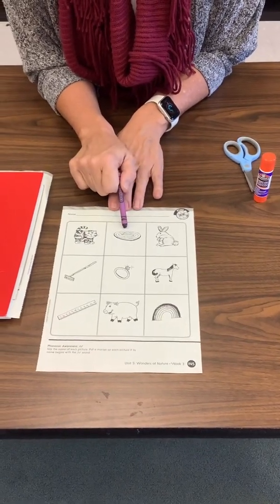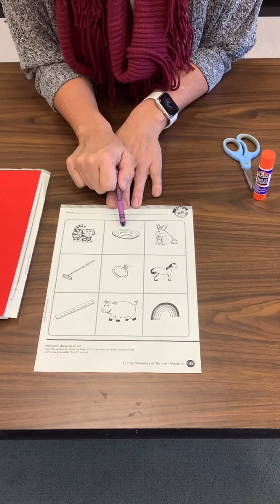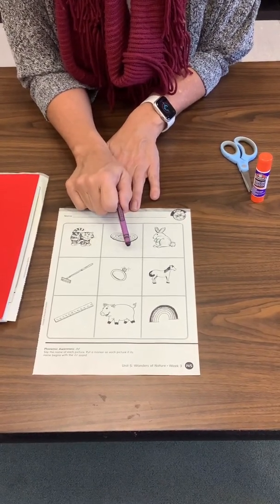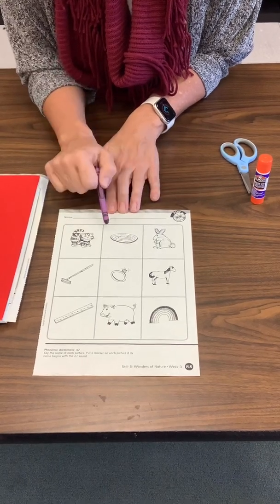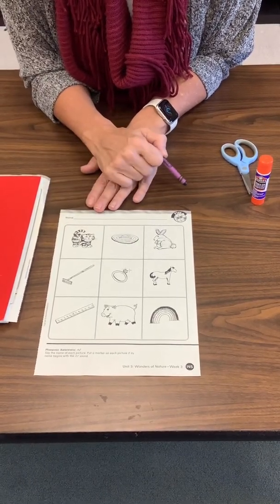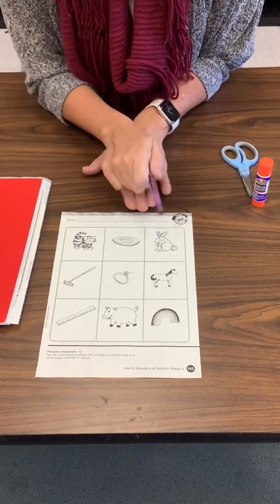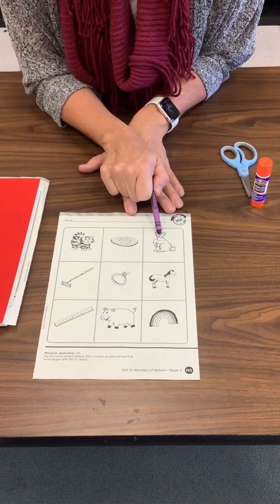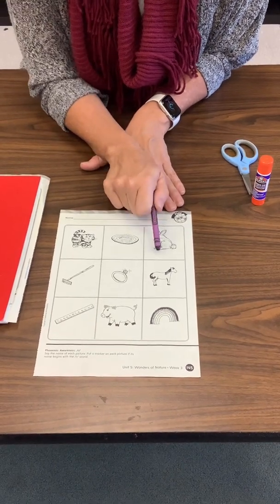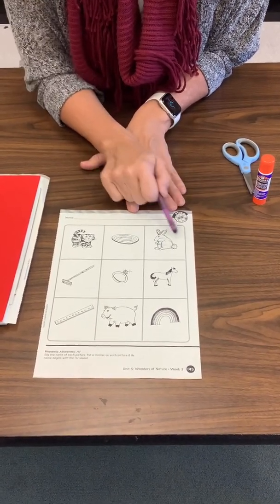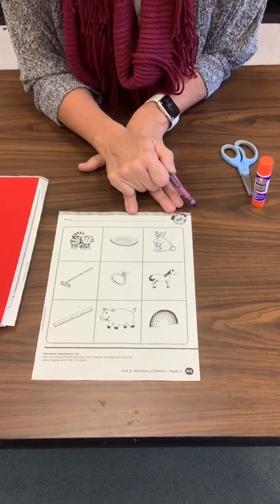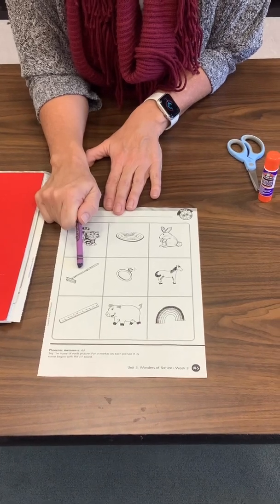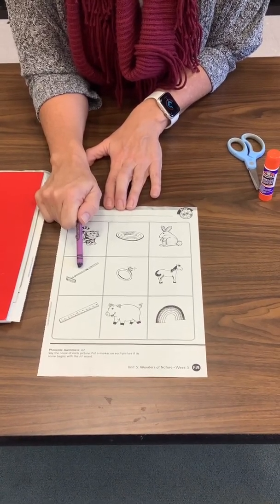Next one is rug. Listen to the beginning sound, rug. If it starts with R, label it with an uppercase and a lowercase. If it doesn't, cross it out. Okay, the next one is rabbit. Does it start with R? If it does, label it. If it doesn't, cross it out. Think about it. The next picture is rake. Label or cross it out.